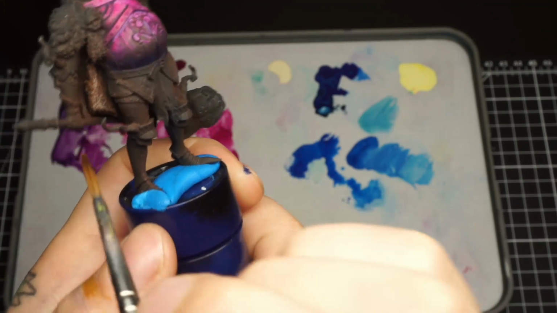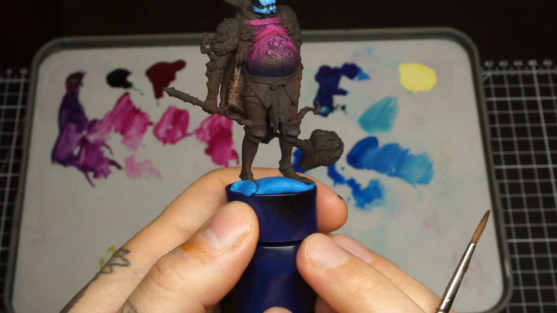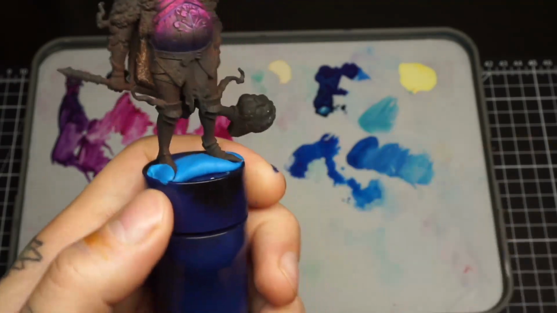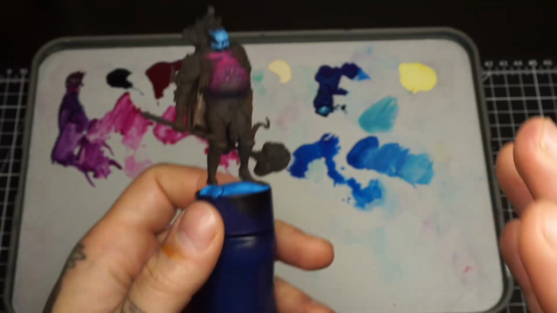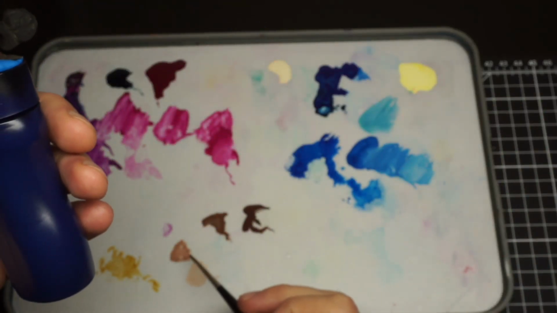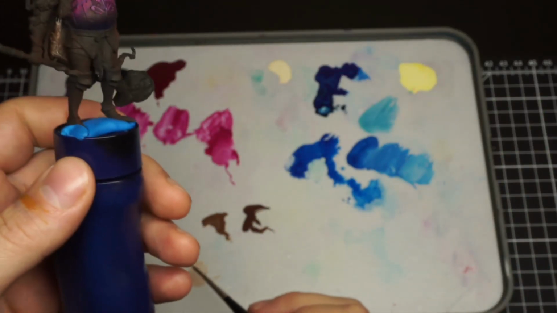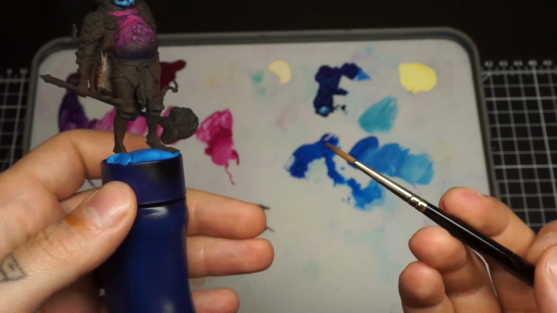We've already got it. It's a lot browner now that we've put that on there. We'll let that dry and probably do it a few more times to bring it together. Maybe another round of stippling with these two after that, if we feel like we knocked it down too much.